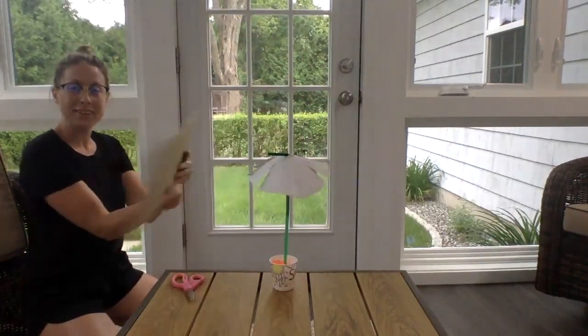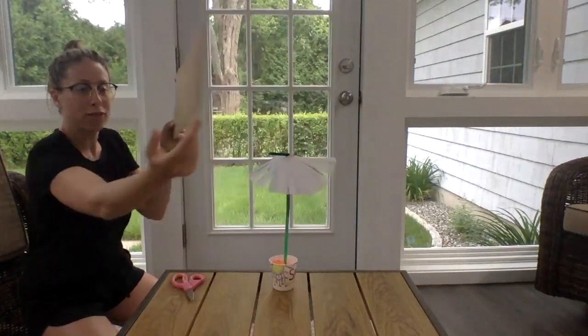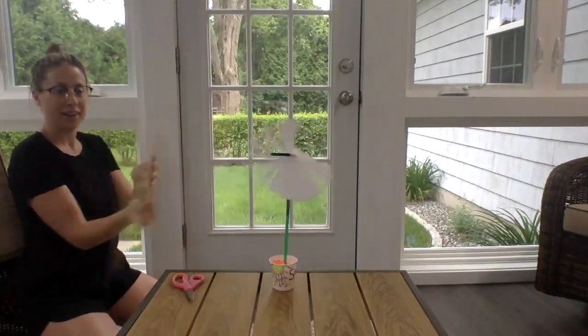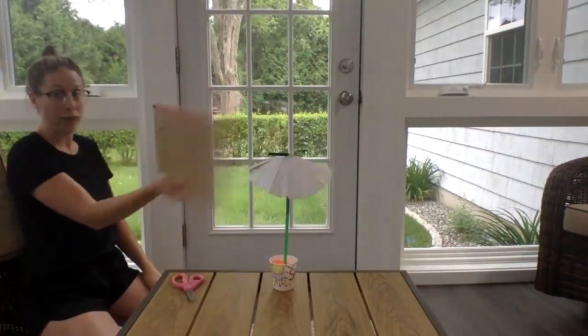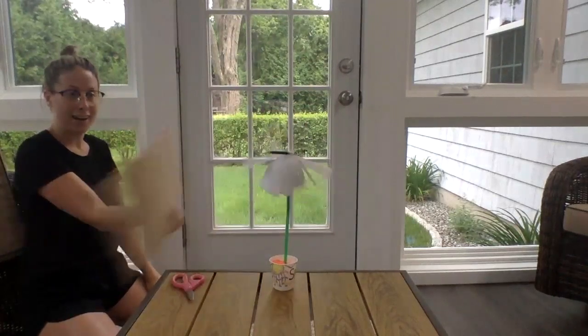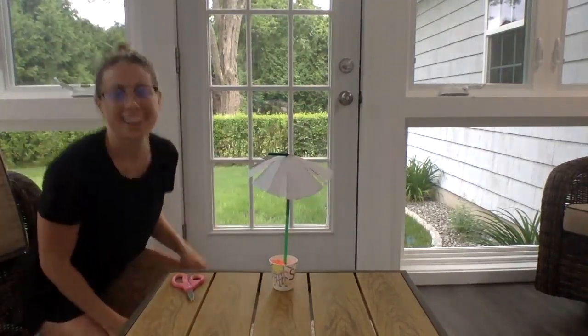Look at that. You can see the flaps flopping in the wind. And I'm making good wind here, guys. It's not falling over. Why don't you give it a shot?